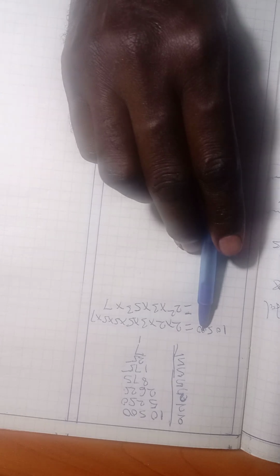So 10,500 is equivalent to 2 times 2 times 3 times 5 times 5 times 5 times 7. This is equal to 2 squared times 3 times 5 cubed times 7. So these are the prime factors of this number. Now, which smallest number can be multiplied by 10,500 to make it a cube?